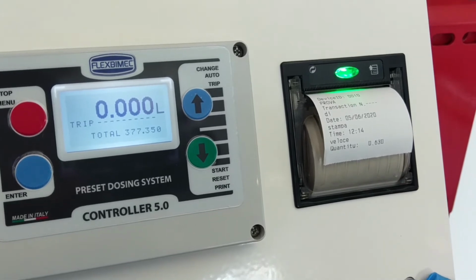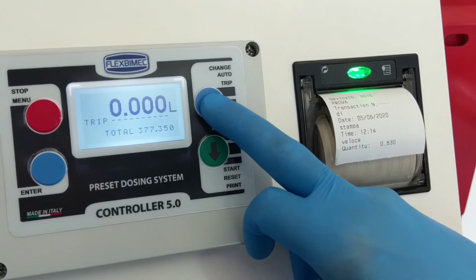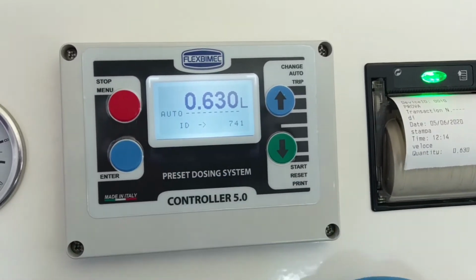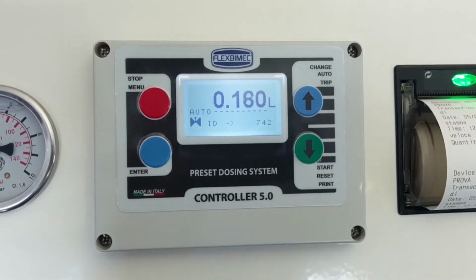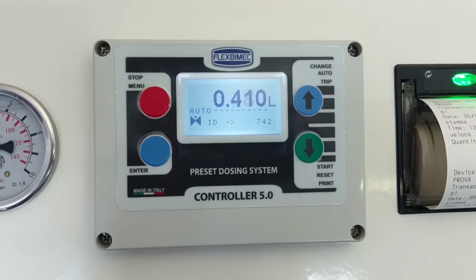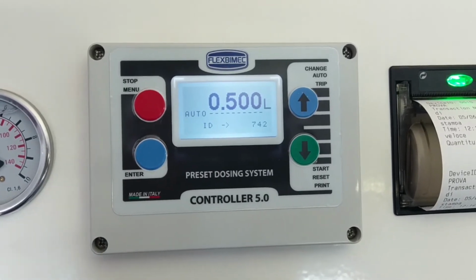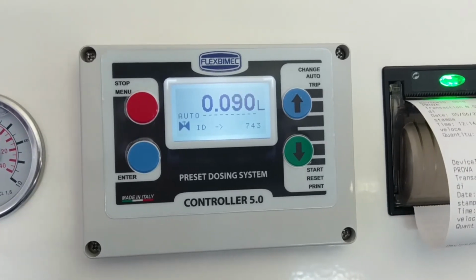If we choose to use the device with the auto mode, with the values and information that we had previously set up, I will press the button Trip and will find the writing auto on the display. Then press the button Start in order to start the delivery. Now the delivery will start with the selection previously set of 0.5 liters. Once this value is reached, the system will stop for 5 seconds.